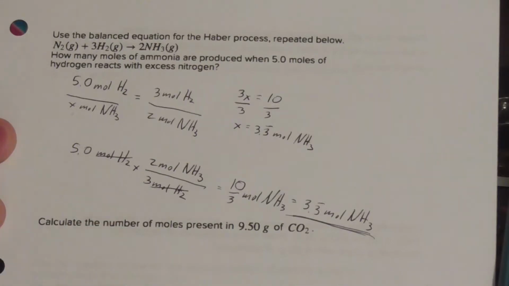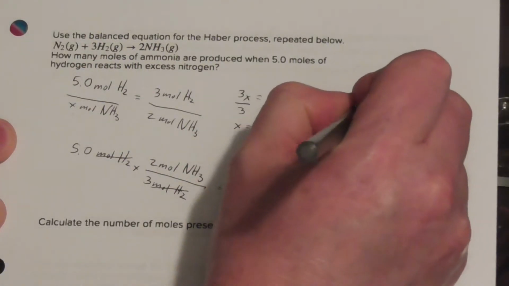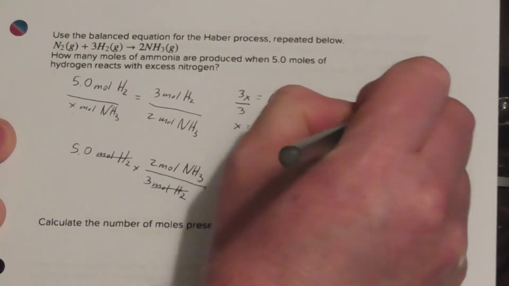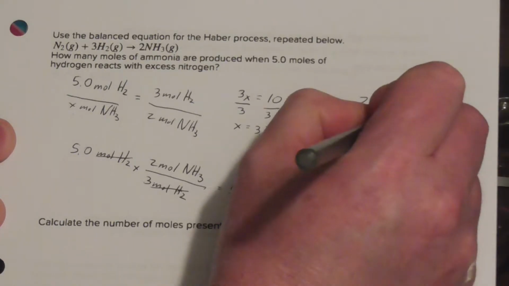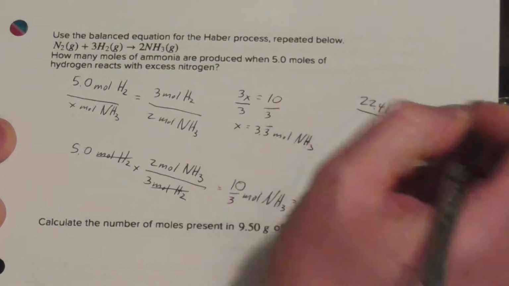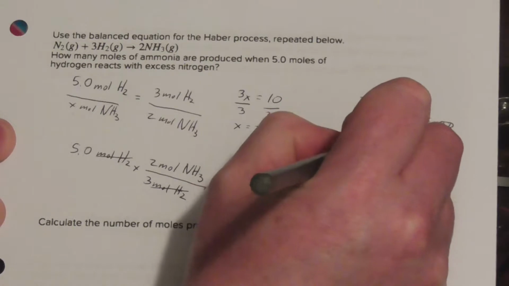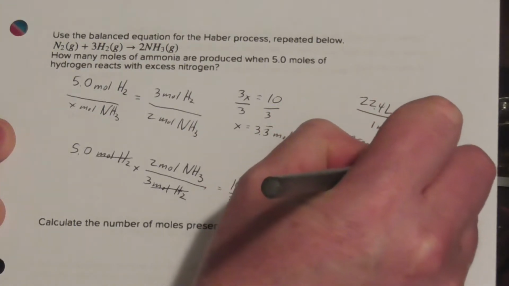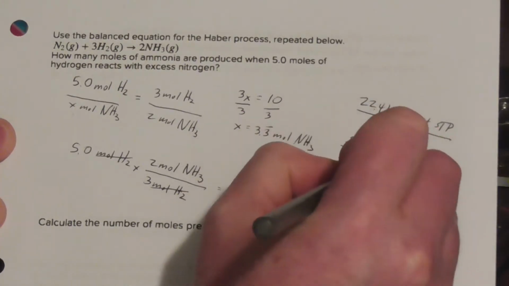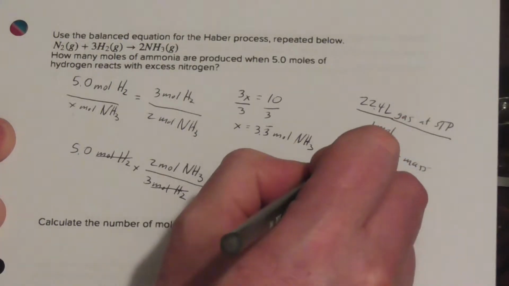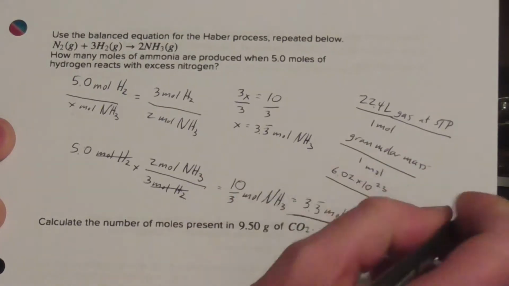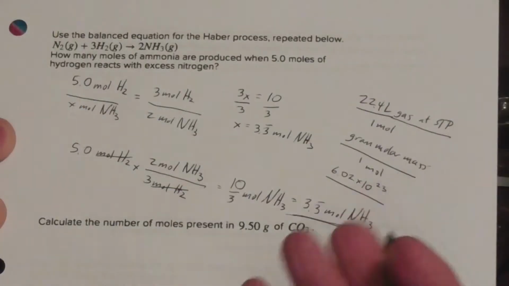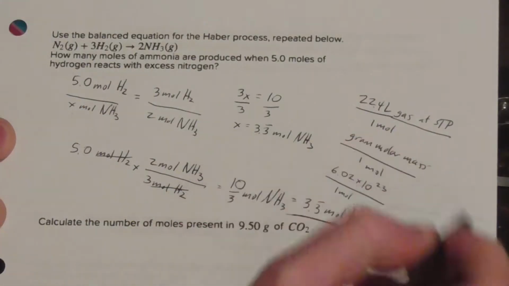Of course, you cannot forget your mole conversions. So we have 22.4 liters of gas at STP is 1 mole. We have our gram molar mass, 1 mole. And I have my 6.02 times 10 to the 23rd. I say particles, it really means atoms or molecules over 1 mole.